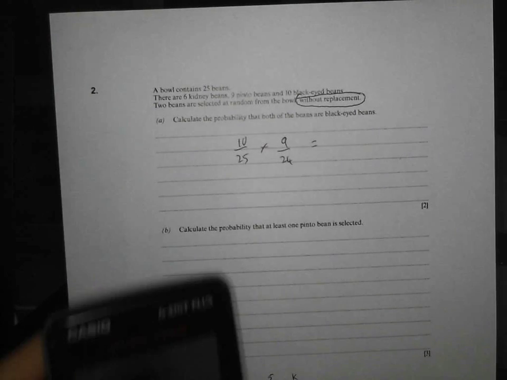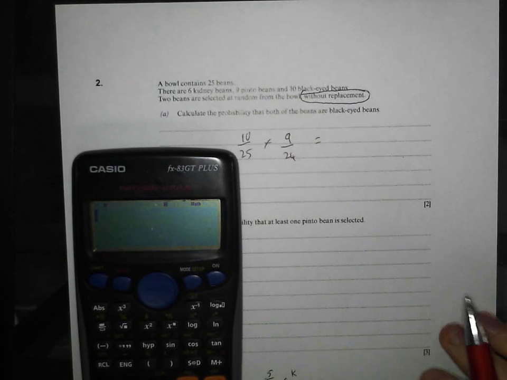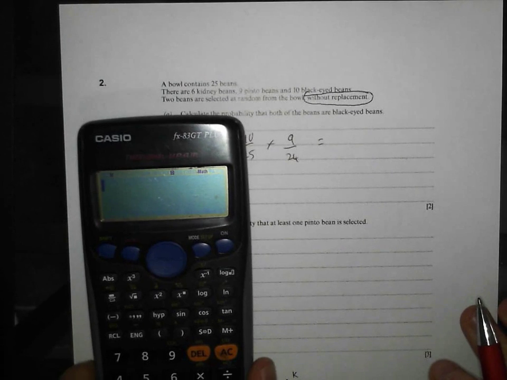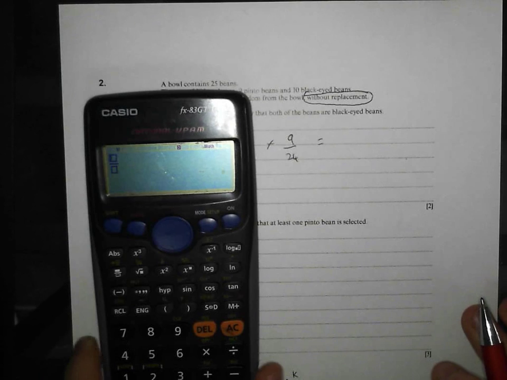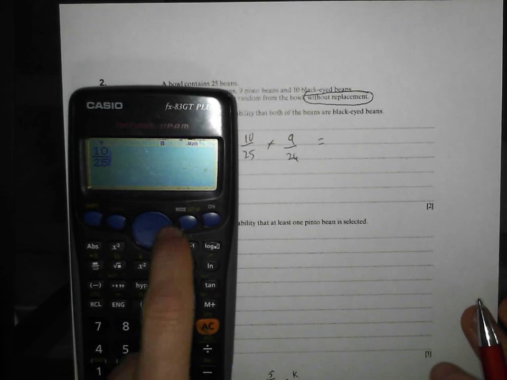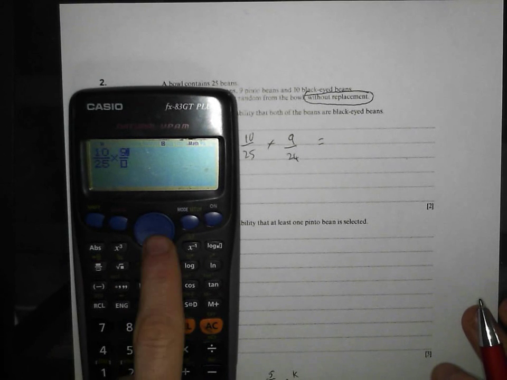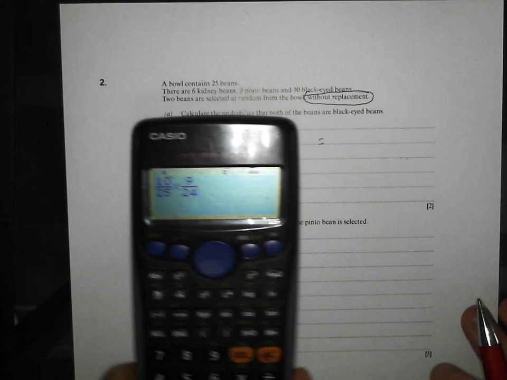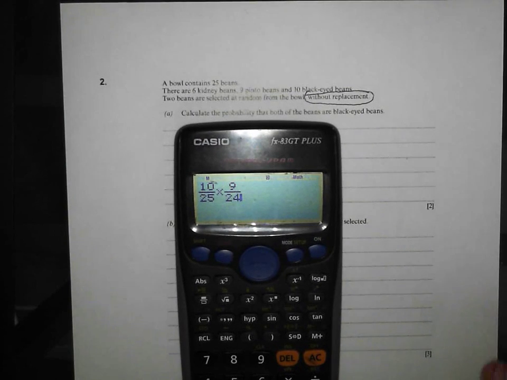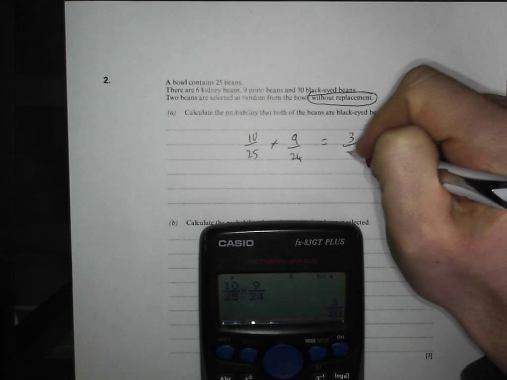Now those numbers are pretty big, so let's bang them straight into our calculator. It might even simplify them for us. So let's have a look. We've got to do 10 out of 25, and we're going to multiply that by, pressing my little fractions button again, 9 out of 24. So hopefully you can see that. There we go, 10 out of 25 times by 9 out of 24. Press my equals, and that simplified it right down for me to 3 out of 20.